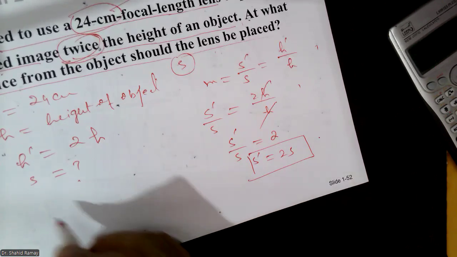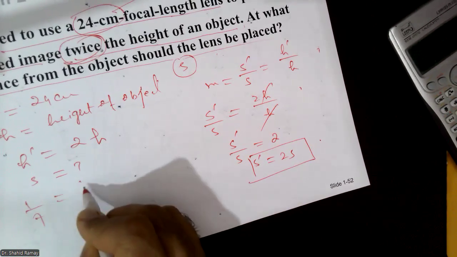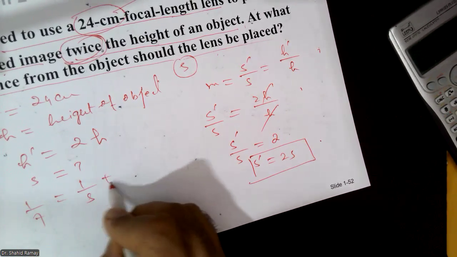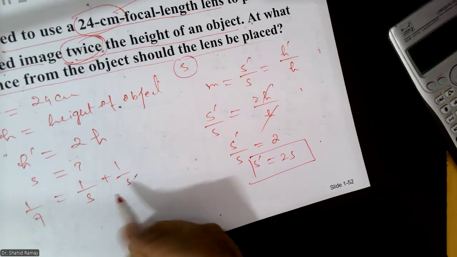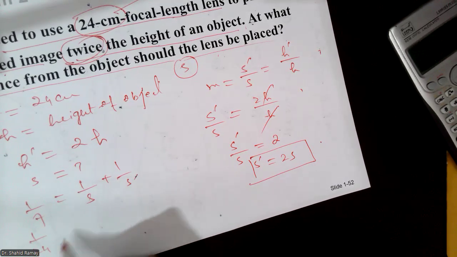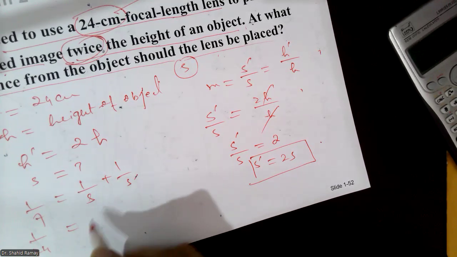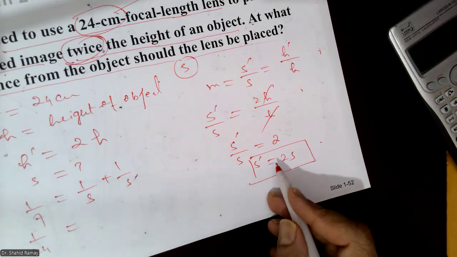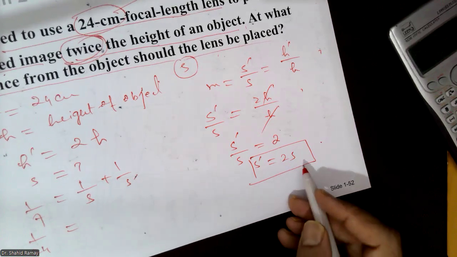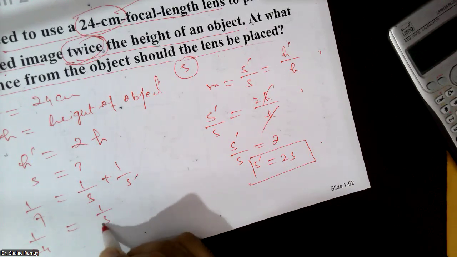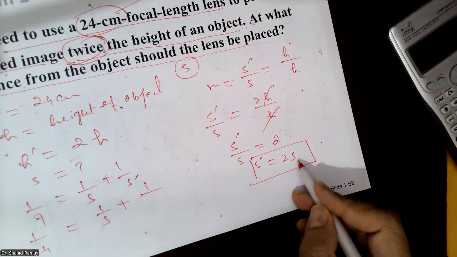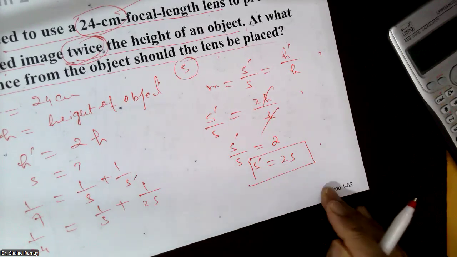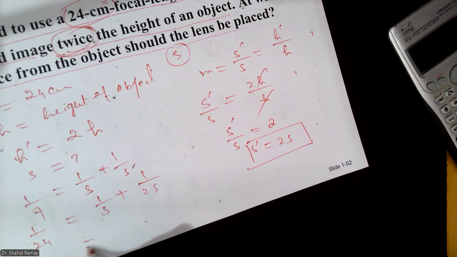Now you can put the value in the formula: 1 over f is equal to 1 over s plus 1 over s dash. So 1 over f is 1 over 24, and we have to find 1 over s. 1 over s plus 1 over s dash, that is 2s. So you can solve this one.